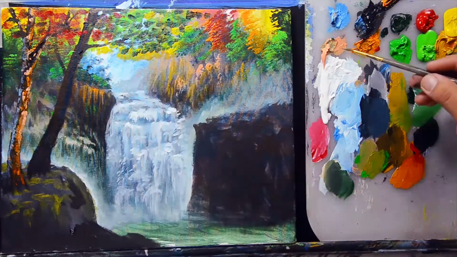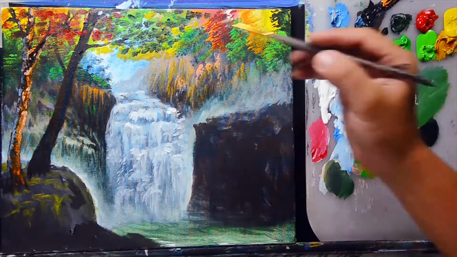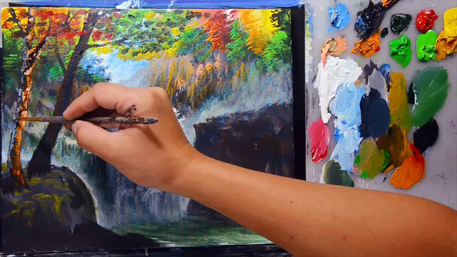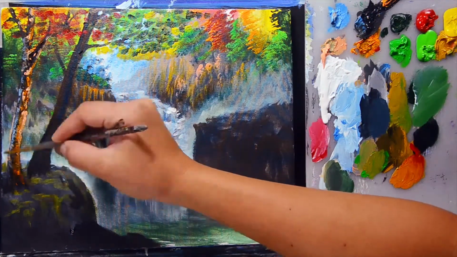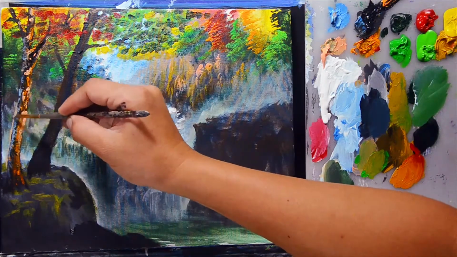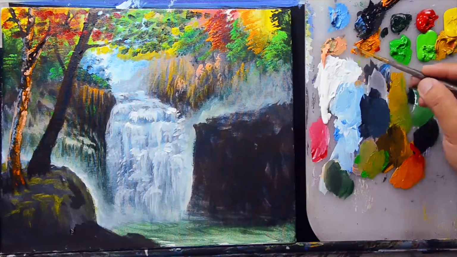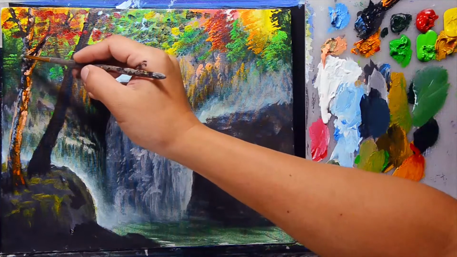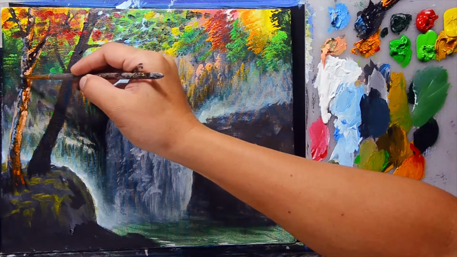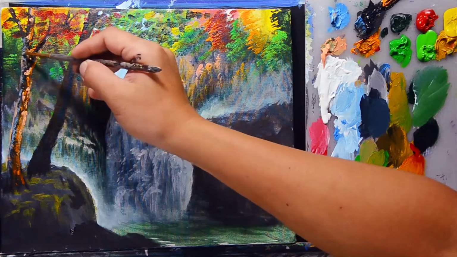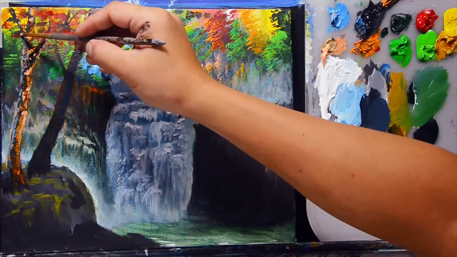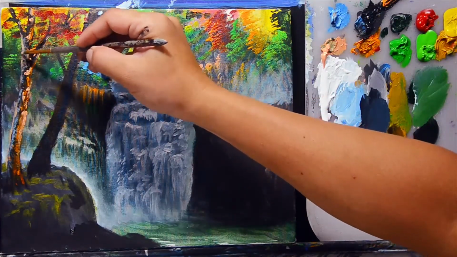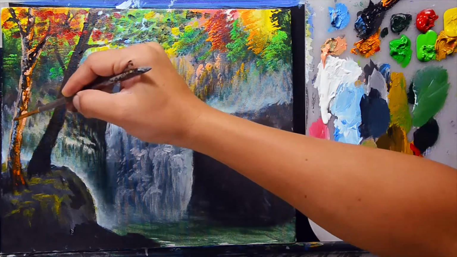That one there. Add also that small Naples Yellow. This edge here, I'm going to trace the edge of this trunk for a small highlight there. This one also. That one. We have very nice color of the trunk on that area.